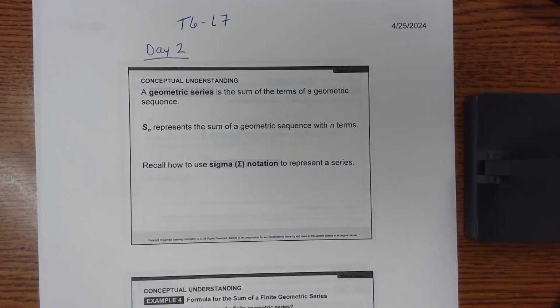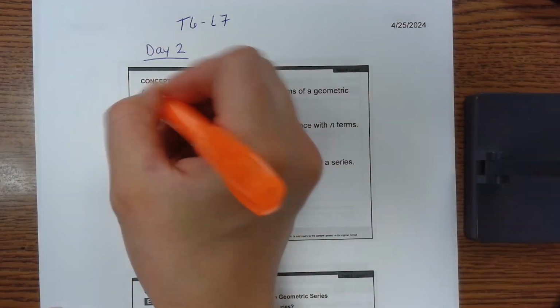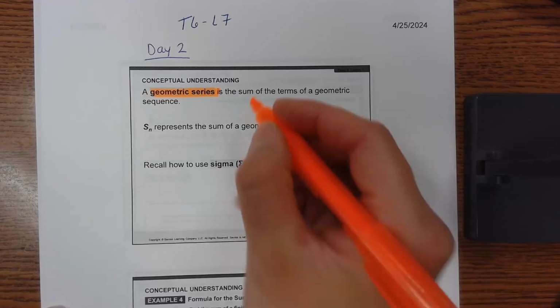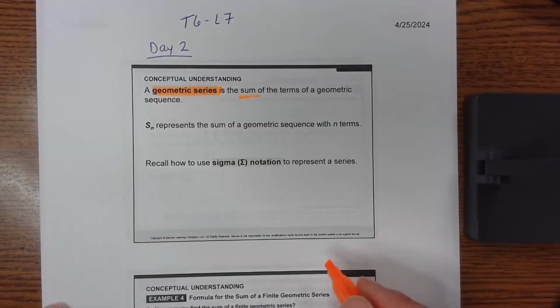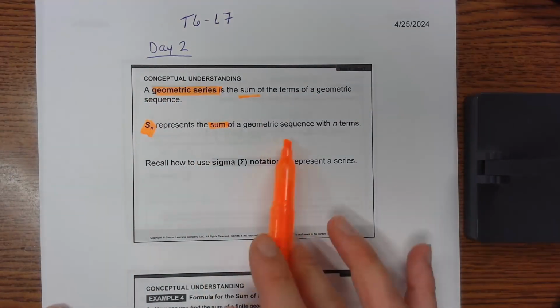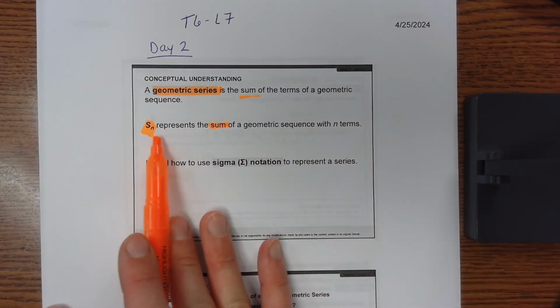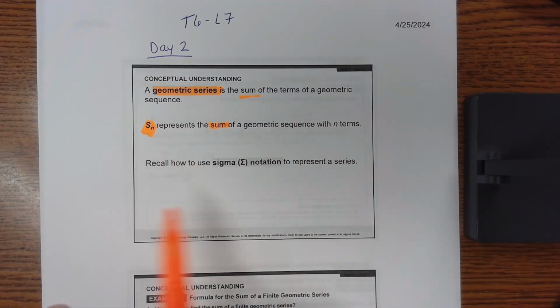So we're continuing on with our geometric sequences and series, and we are starting off with some vocab words, so have your vocab sheet out. A geometric series is the sum of the terms in a geometric sequence. S sub n, with the little n, represents the sum of a geometric sequence with n number of terms. So this will tell us at what term number how much all of the previous ones added up would equal.